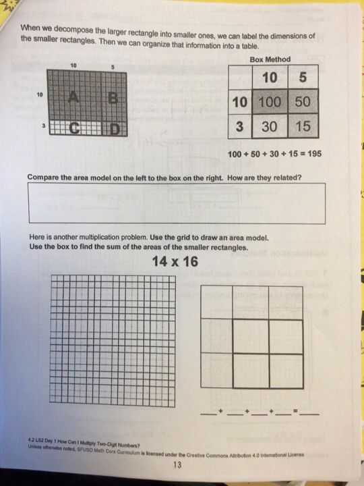So again, they're calling this the box method. They're just breaking apart the equation into smaller, easier pieces. So again, they're using the example from the previous page, which was 15 times 13. And we're going to compare the area model on the left to the box on the right. How are they related? Well, we've got 10 times 10 here. And they've actually got the answer here.